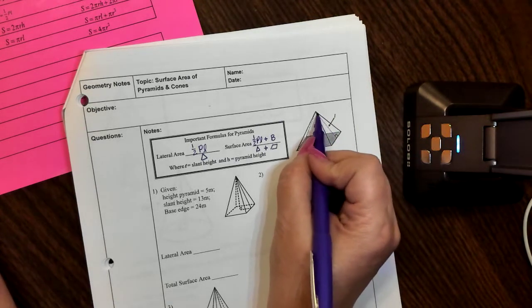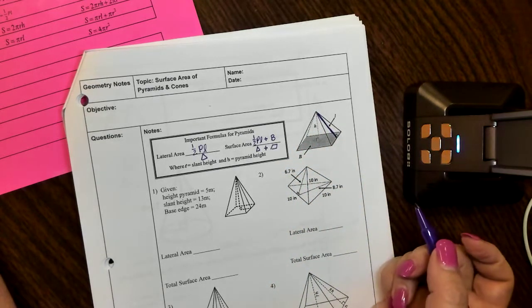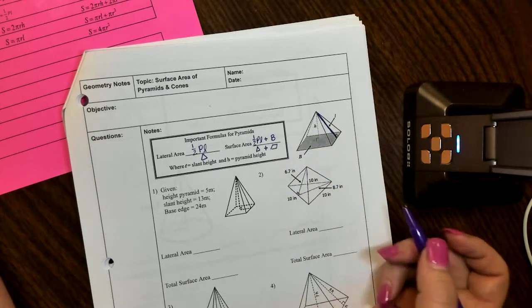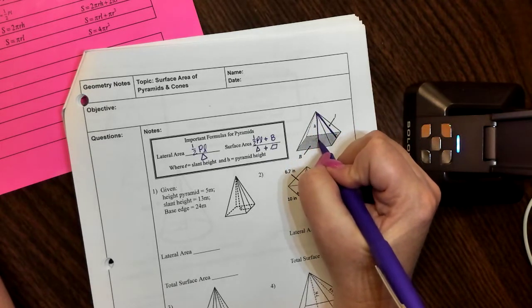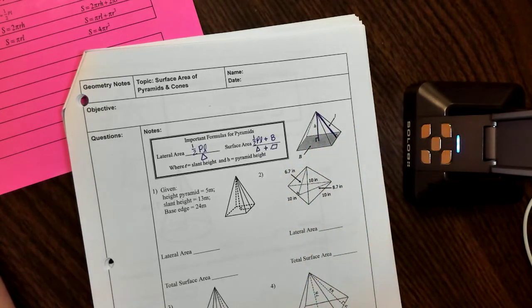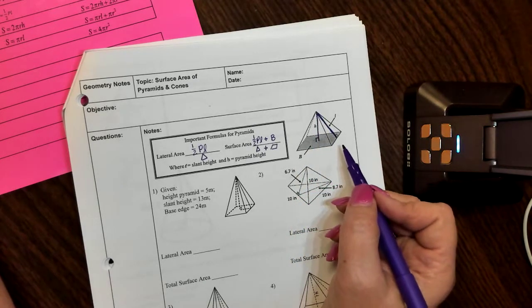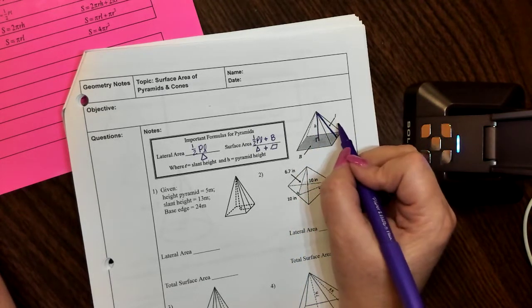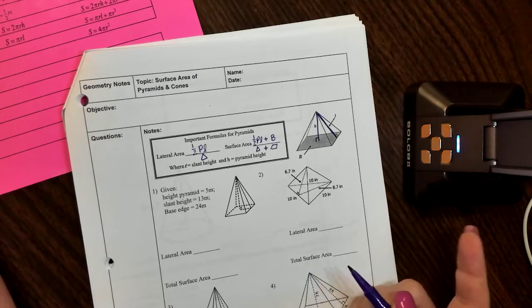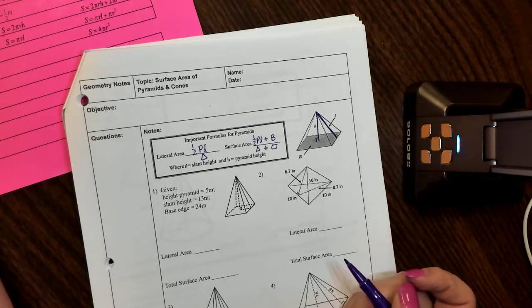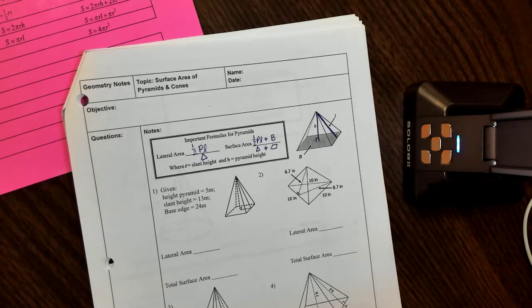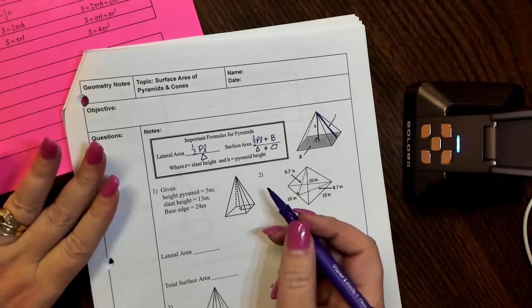Your slant height is this piece right here. This is the new part, and it's just how long the slanted is. You've got your height, that's how tall it is, that's how tall it stands. Remember, we don't lean over when we're measuring our height, we stand up straight. So the height is how tall the pyramid stands. The slant height is how tall the triangle would stand if the triangle was standing up. Okay, but it's leaning over.